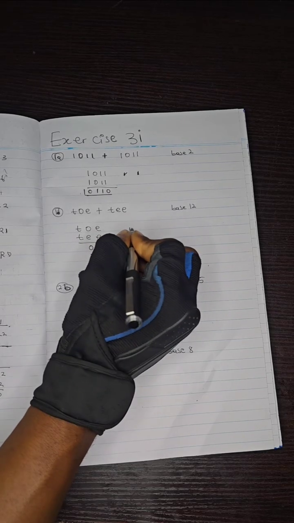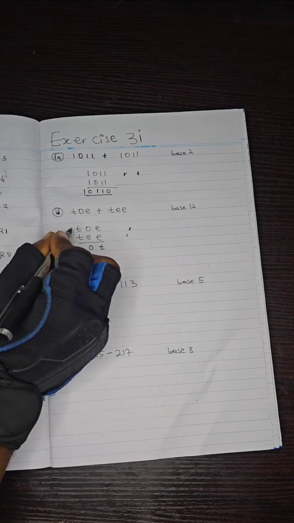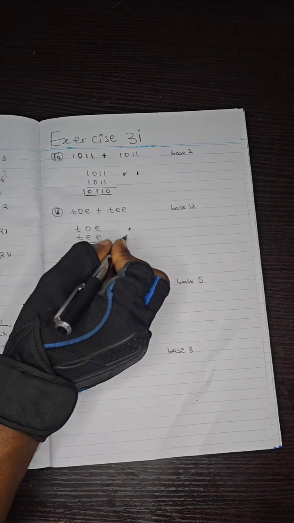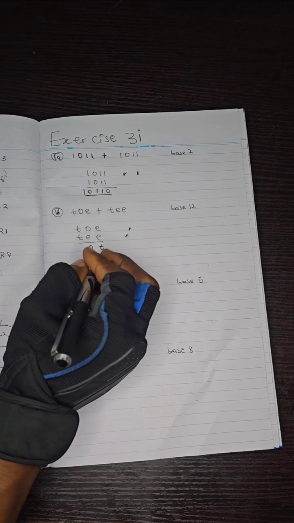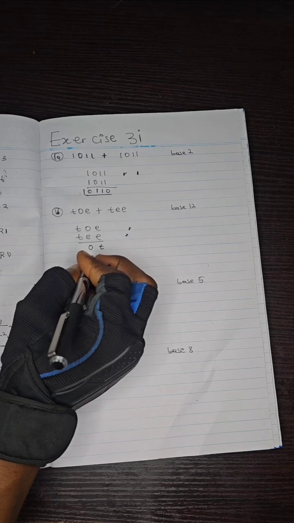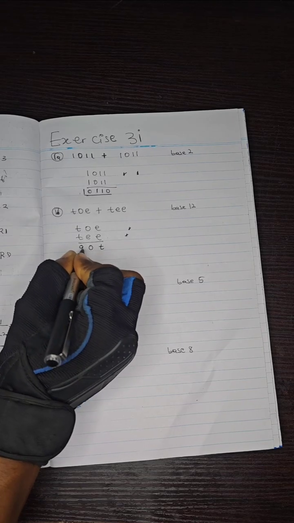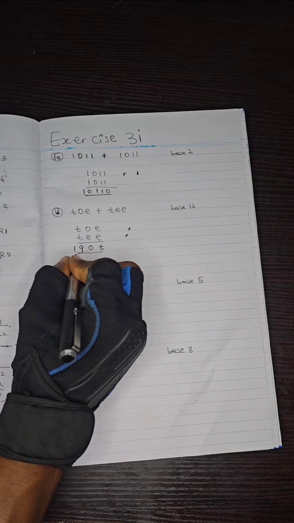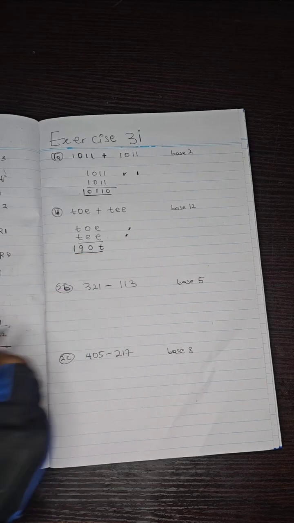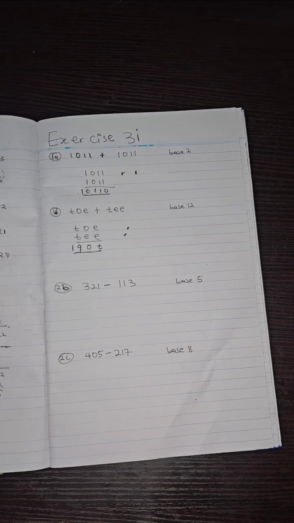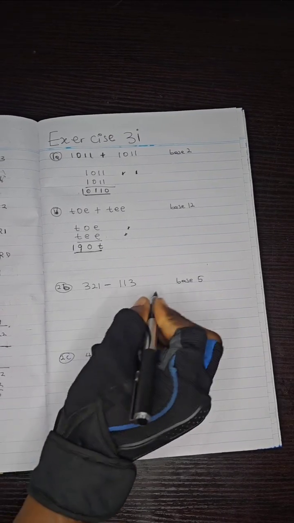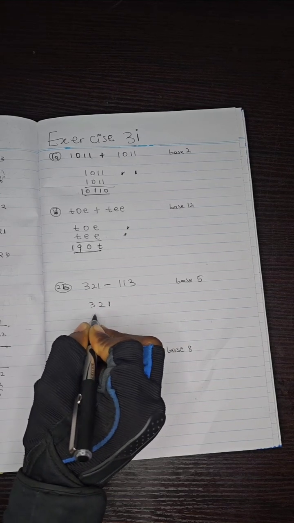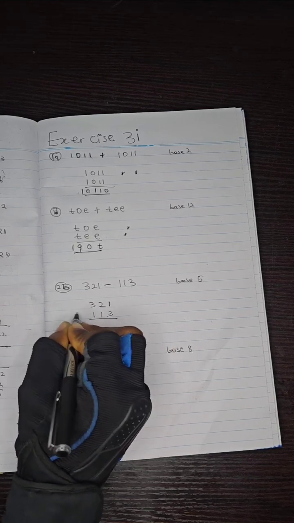So we'll write the 0. Carry 1 again. T plus T, which is 10 plus 10, 20, plus the one we have here, which is 21. So 21 divided by 12 is 1 remainder 9. So we'll now write 9 and carry the 1 and put here. So our answer is 190T. So we'll go to number 2, which is like subtraction. This is in base what? 5. 321 minus 113, in base 5.